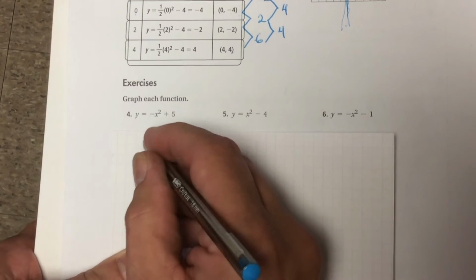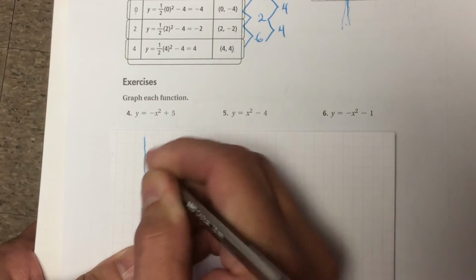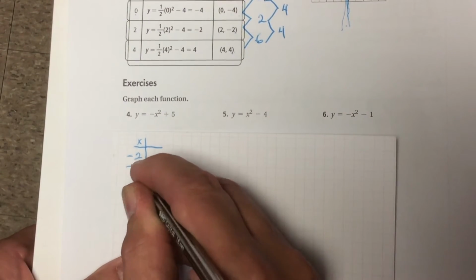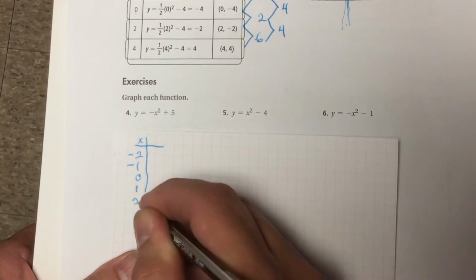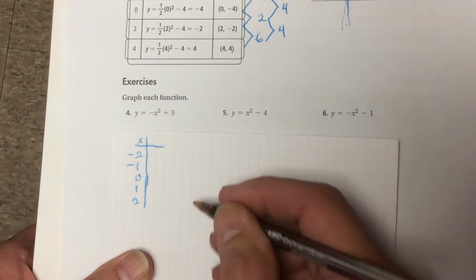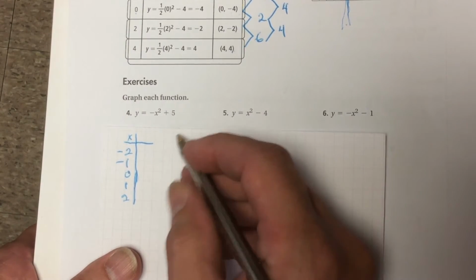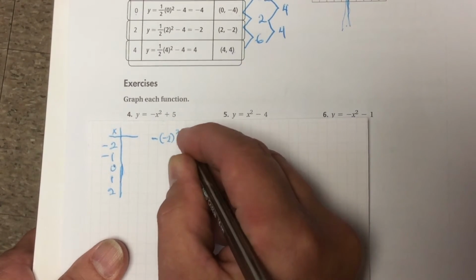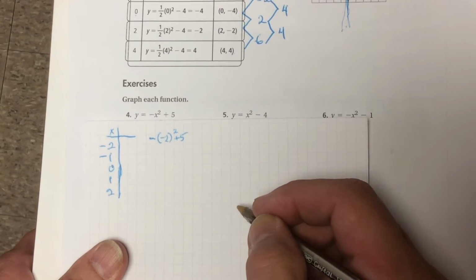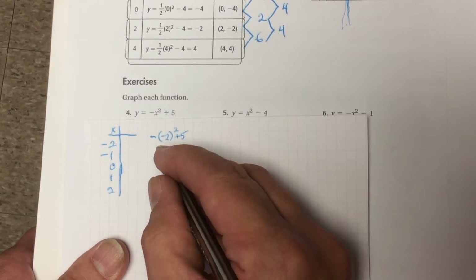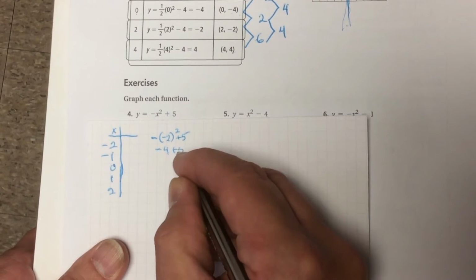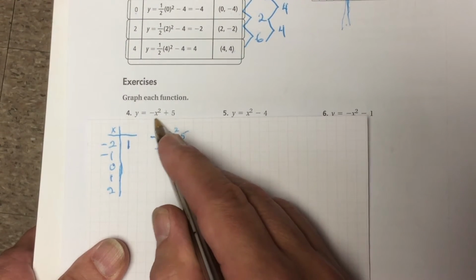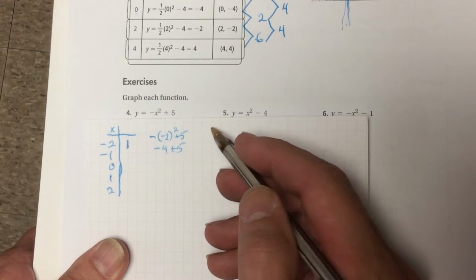Okay, so if I were making a table of values here, let's say this is my x. Let's do -2, -1, 0, 1, and 2. So if I put in -2 here, it's minus -2 squared plus 5. -2 squared is 4, so this will be -4 plus 5, and that's equal to 1. Wouldn't it be +4? It would be +4, but then it's negative. Oh, because the negative's outside.